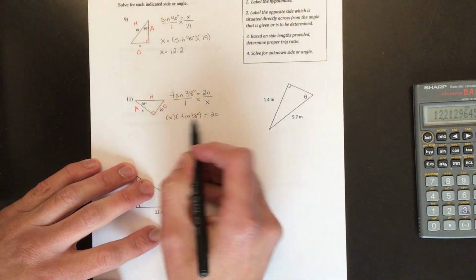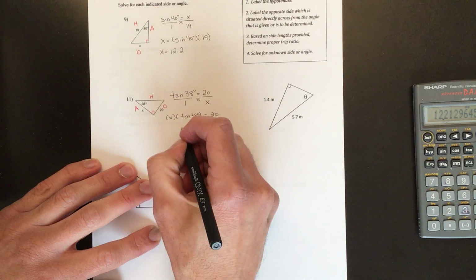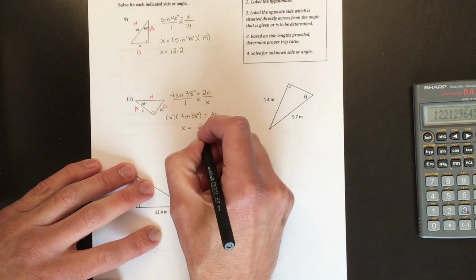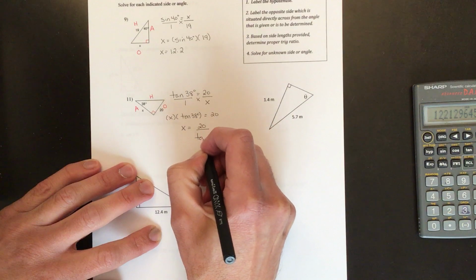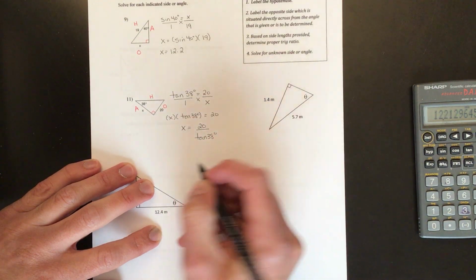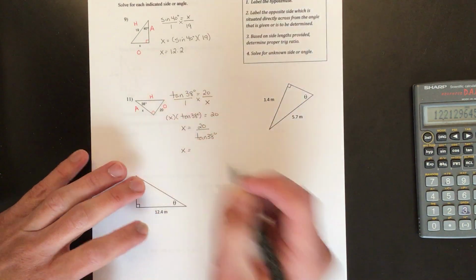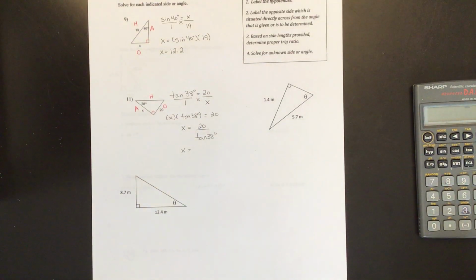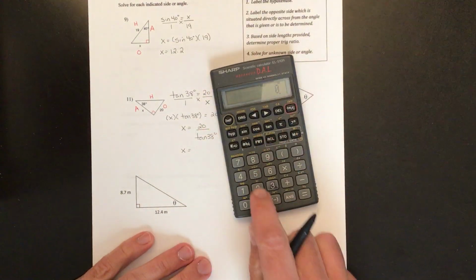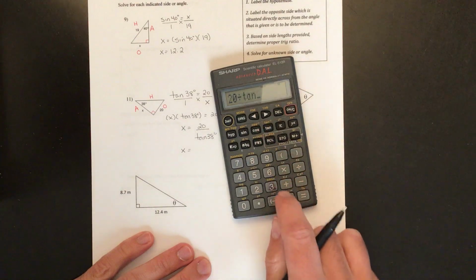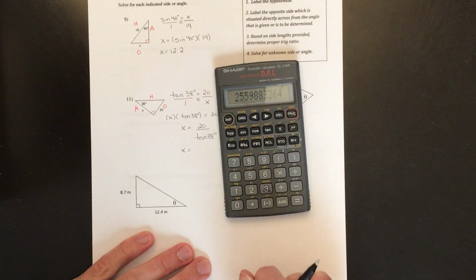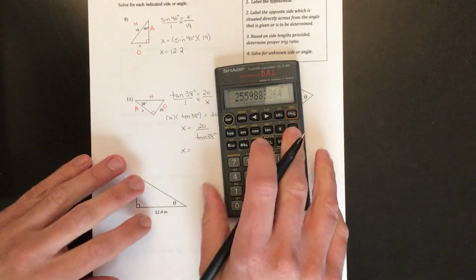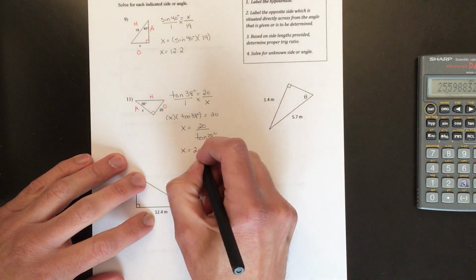I want to get x by itself, so I divide both sides by tan 38. So x equals 20 divided by the tan of 38 degrees. So 20 divided by tan 38, 25.59, and we'll round that to 25.6.